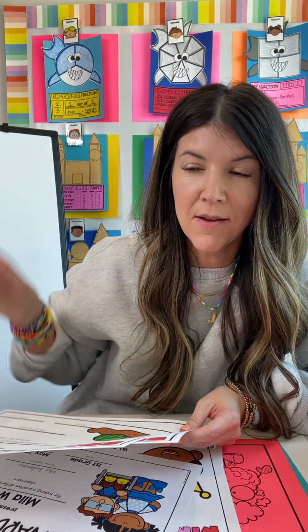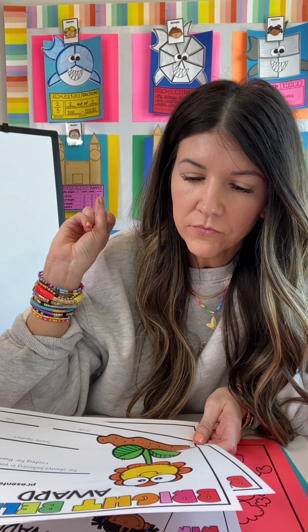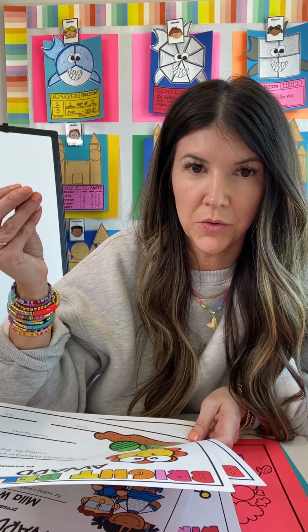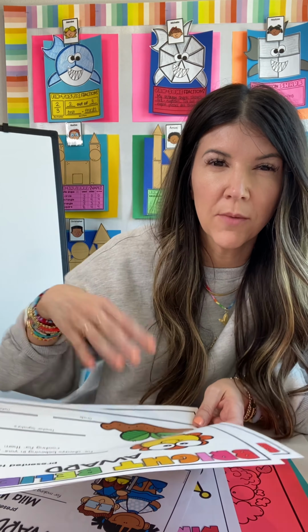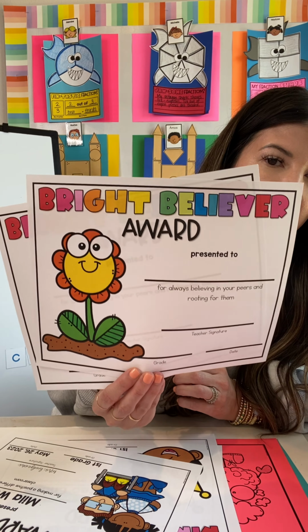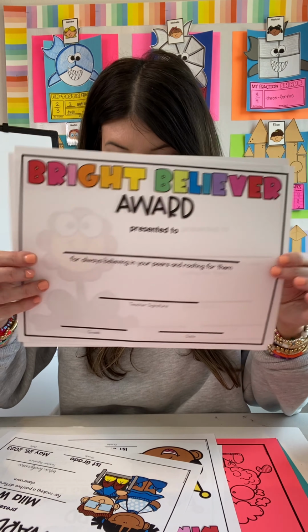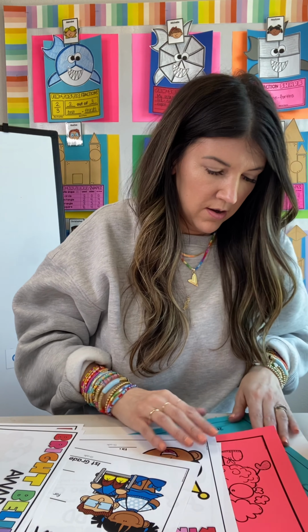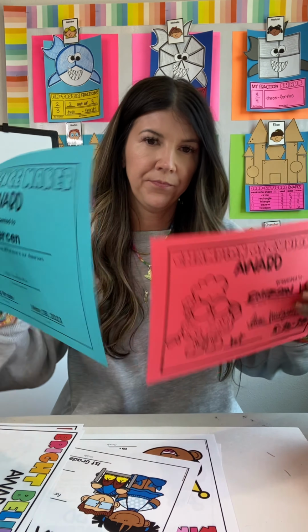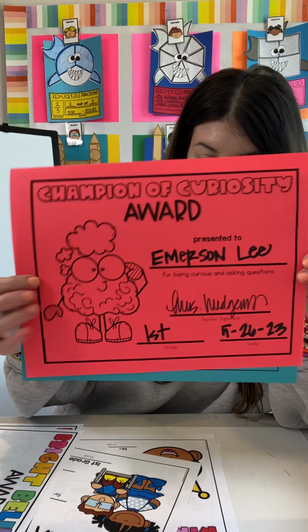Okay, so these come with pictures. They come in color and black and white, with pictures and without pictures. That way, depending on your grade level, you can pick and choose if you want your awards to have a clip art picture on them or not. So this is an example of the colored with the picture. And here it is colored without the picture. And black and white with no picture, and black and white with the picture.